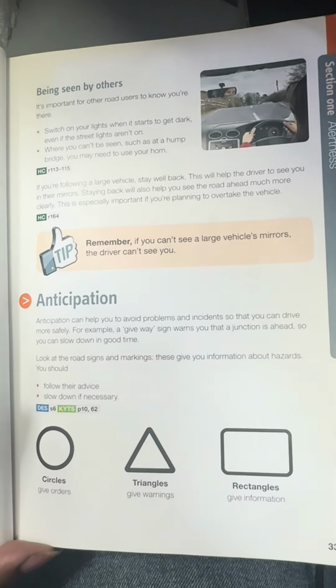A dual carriageway is nothing but a road that has a central reservation to separate the carriageways. What is a central reservation? A central reservation is an area of land that separates opposing lanes of traffic. And also make sure that if you are approaching traffic lights that have been green for some time, be prepared to stop because they may change.